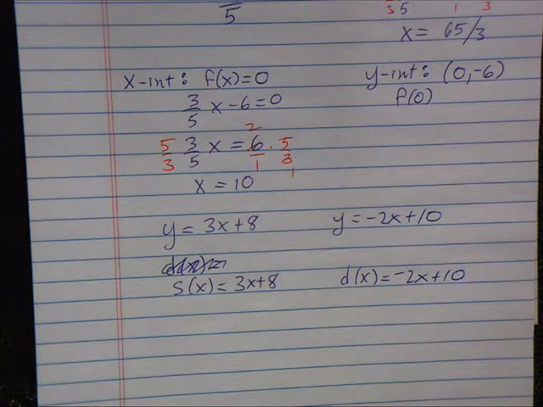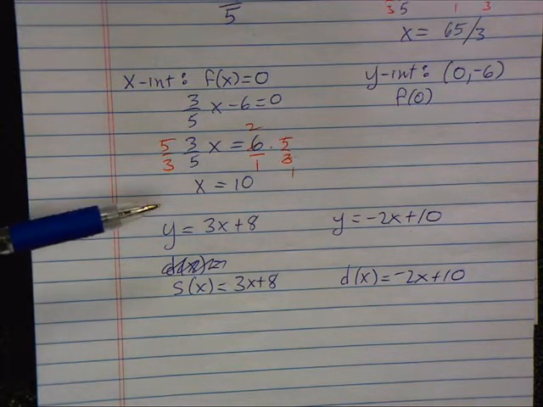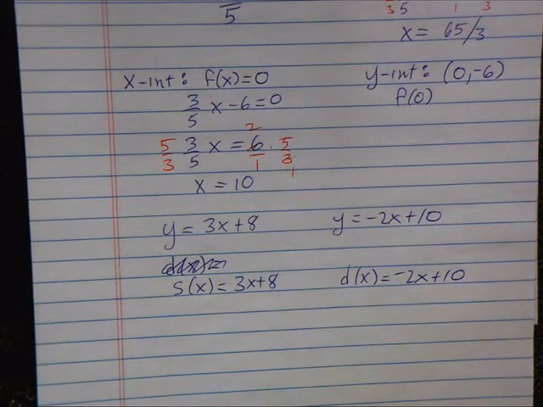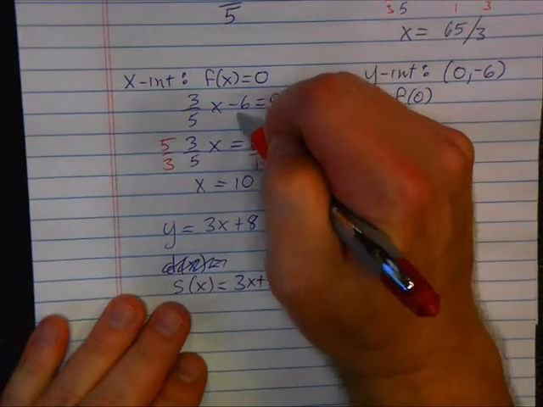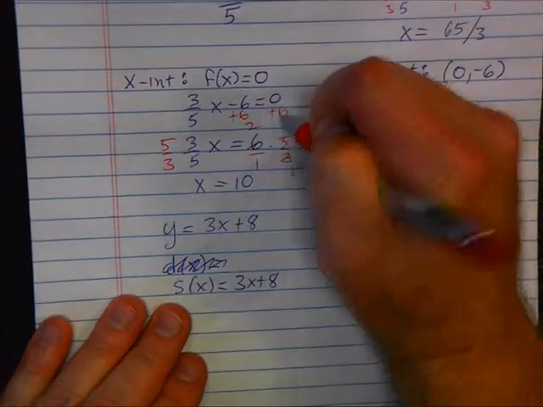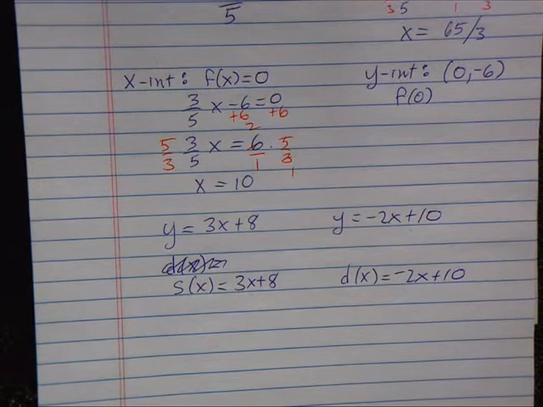The x-intercept, why does the 6 become a positive? Because it's a negative here. To get it to the other side, you have to do a plus 6 on both sides. To move the 6 to the other side of the equal sign, you have to change the sign. Okay. Other questions?